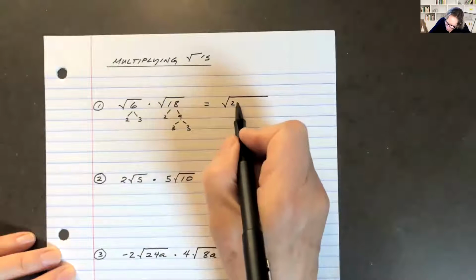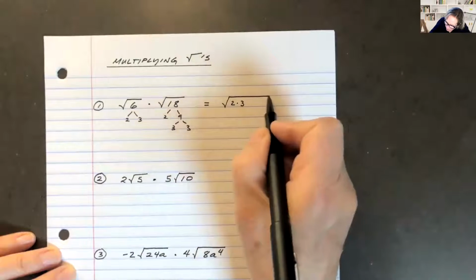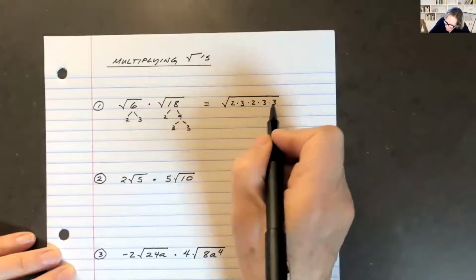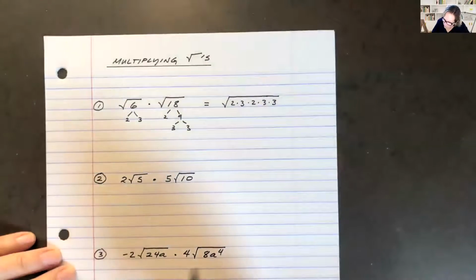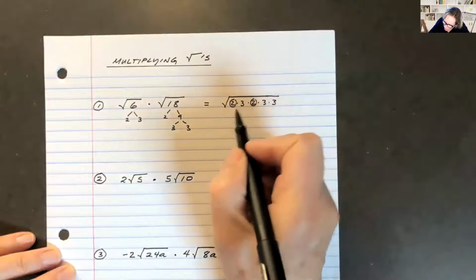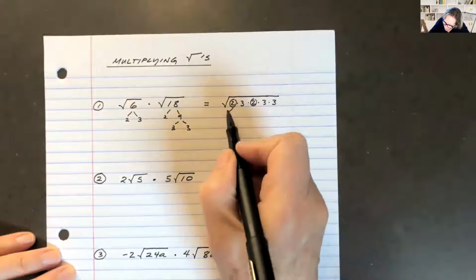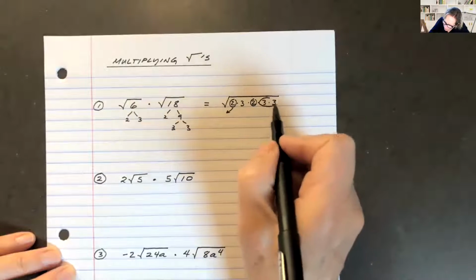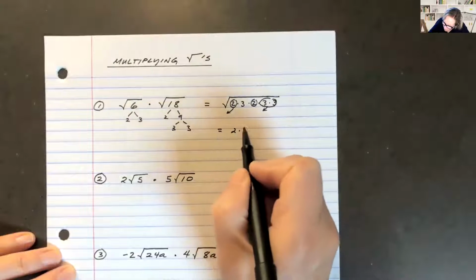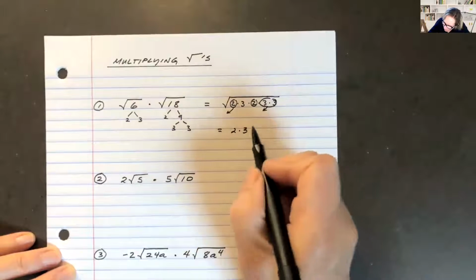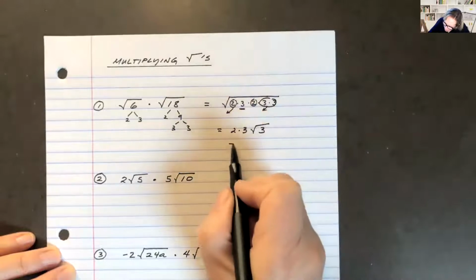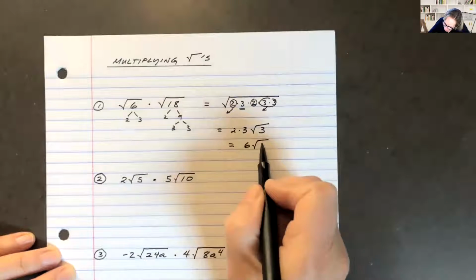So I've got 2 times 3 for the 6 times 2 times 3 times 3. And every pair is a perfect square that's going to come out. So I have these 2's, so a 2 will come out. And I have those 3's, so a 3 will come out. So 2 times 3 comes out, and this square root of 3 stays in. So I get 6 times the square root of 3.